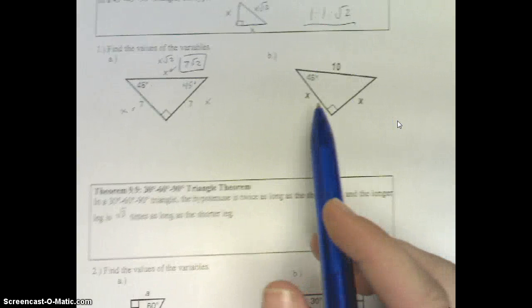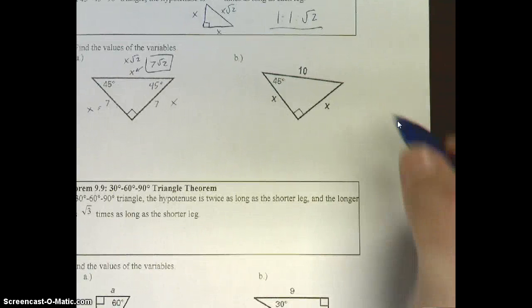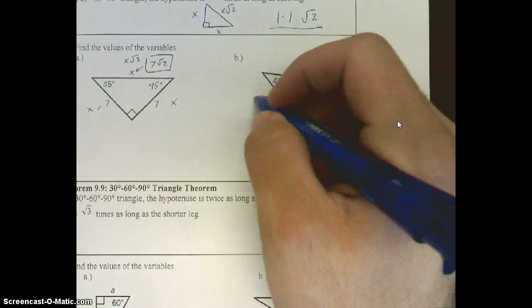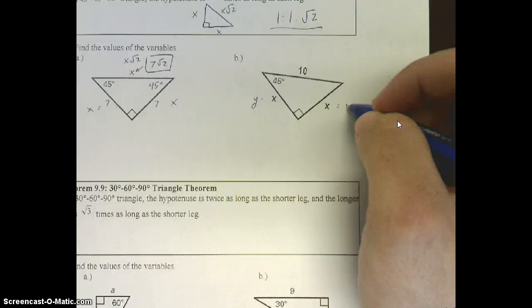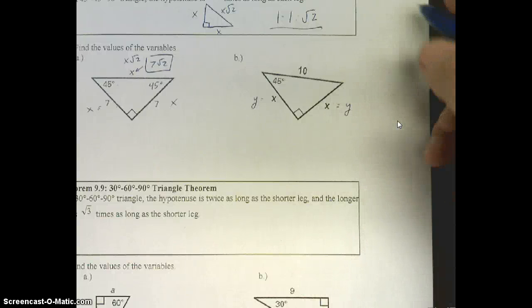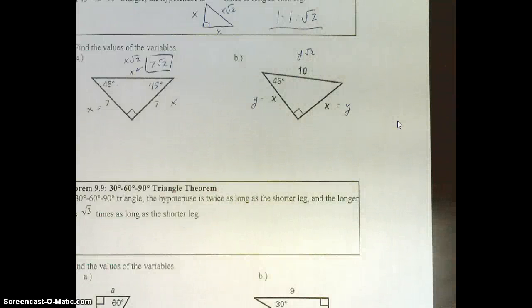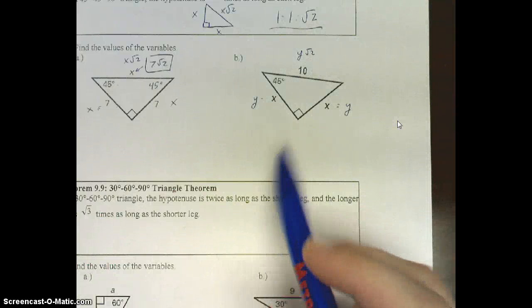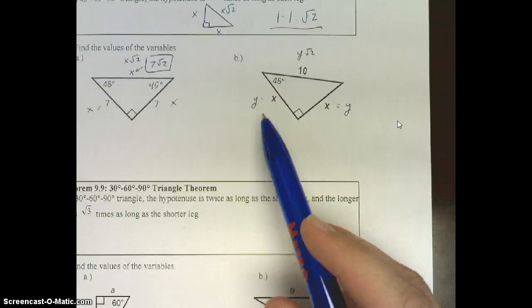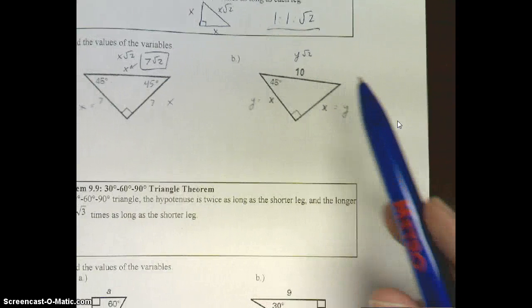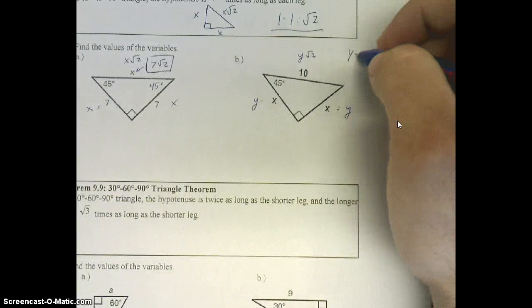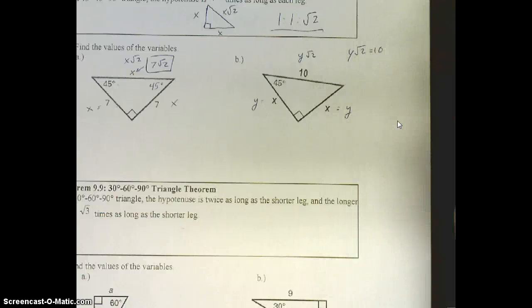Okay? Now, for part B, like I just talked about, let's call this y. I'm going to switch it up a little bit just so I don't create more confusion with the x's. y√2. Okay? Do you notice how down here I have y equals x? Can't do anything with that. But up top here I have y√2 equals 10. This is the more difficult version of this problem, okay?